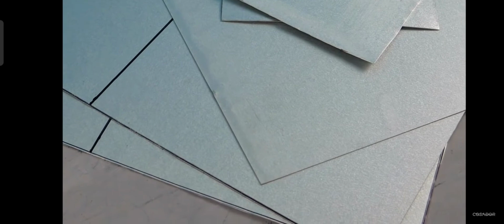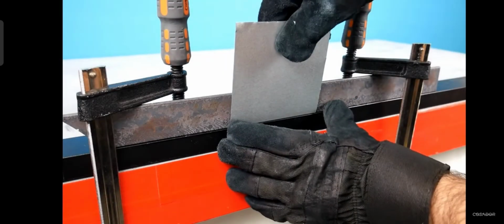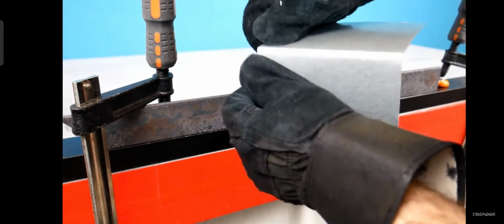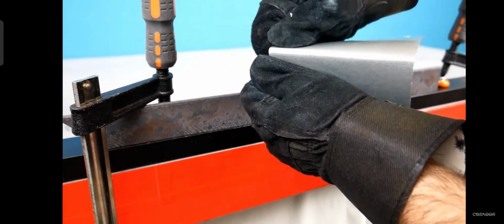I'm going to bend 0.55mm zinc loomed steel sheet, which is roughly double the minimum thickness of this type of product, and it's about as thick as I would want to go by hand. Therefore, it should be a good measure of the different methods of bending thinner sheet metal.